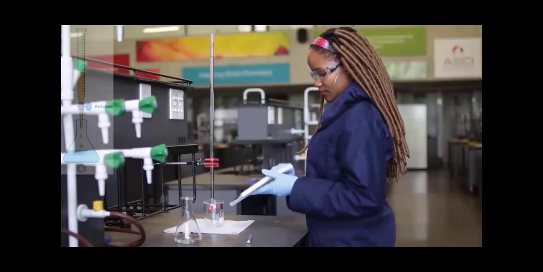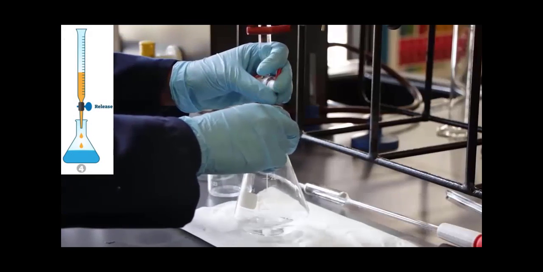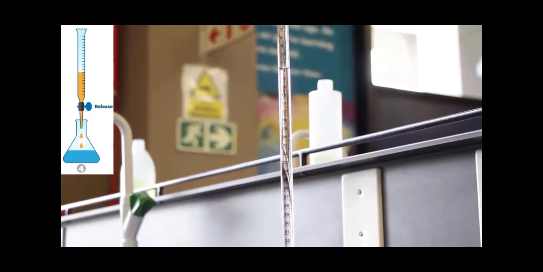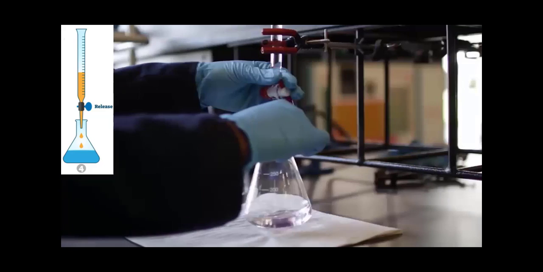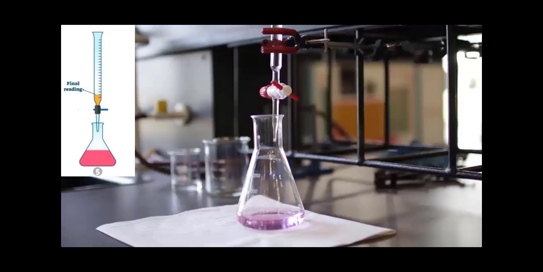We gradually add until finally we get to the point where we know all of the acid has been reacted because of the change in color by the indicator, this pretty pink that you get with phenolphthalein. Record the data, and then we can do our calculation. Here's the data that was recorded.